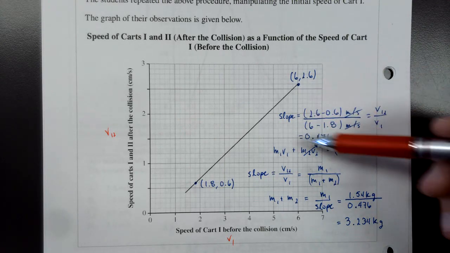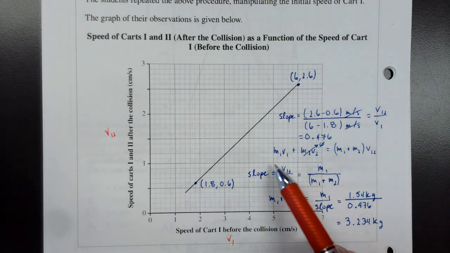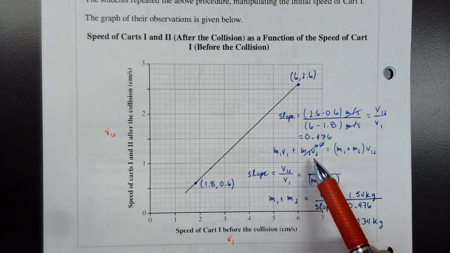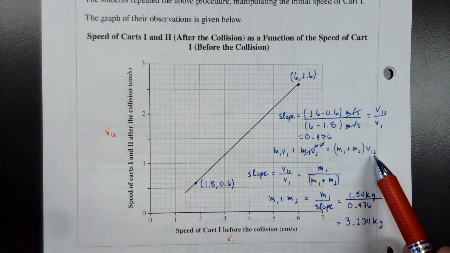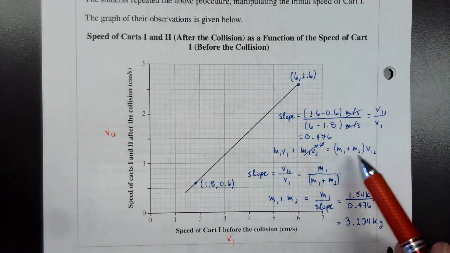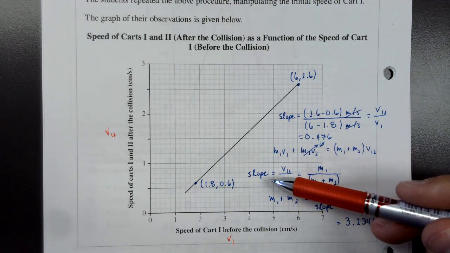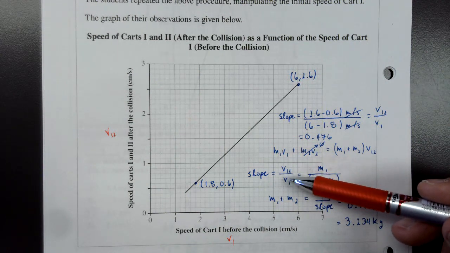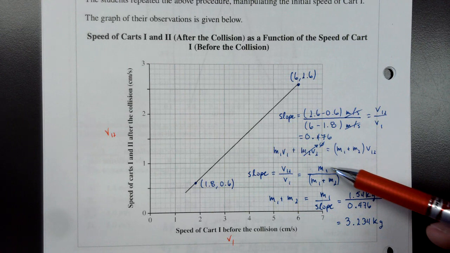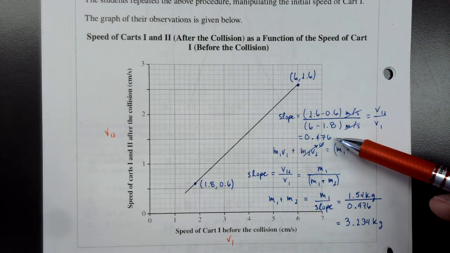Next, now that I have some relationship, I can look at the actual equation, which is a hit and stick. M1 V1 plus M2 V2 equals M1 plus M2 times V12. This cancels out to 0. And now I can rearrange this formula to be V12 over V1. That is equal to my slope. So I don't actually need these values, but I can say that this whole thing, M1 over M1 plus M2, is equal to 0.476.